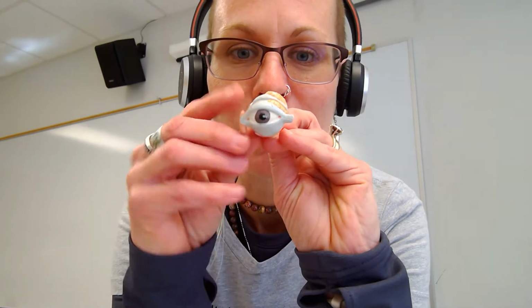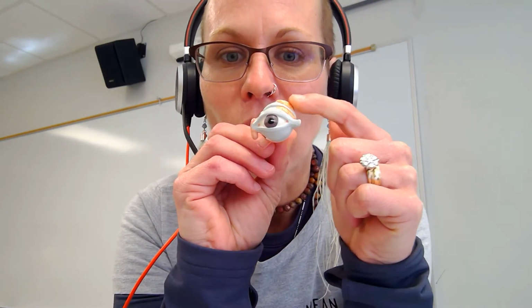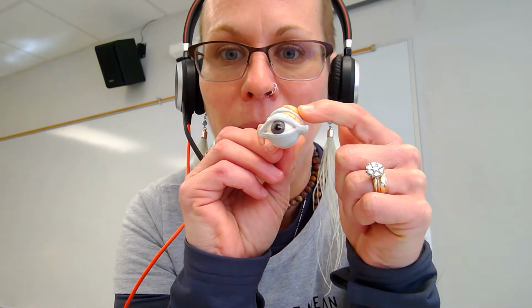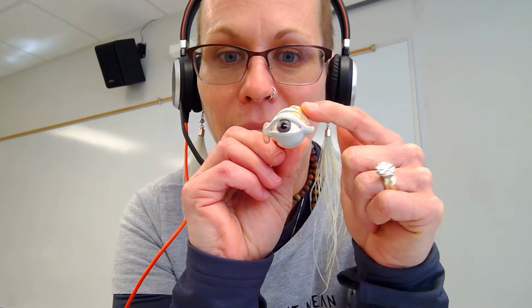So we're going to do a series of videos, or one video with the models, and then I'll do a second video with diagrams. So to get started on this particular eye model, you can see we're looking at a left eye. And we can get our orientation because we have the lacrimal gland on the top lateral side of the eye.